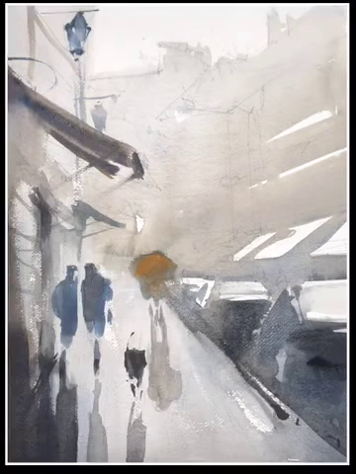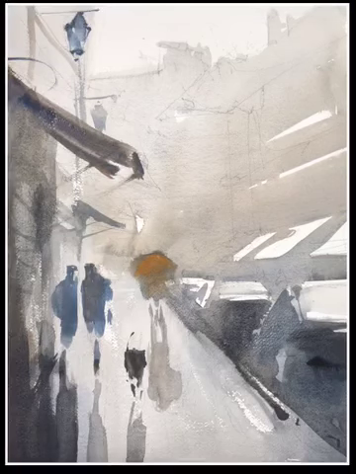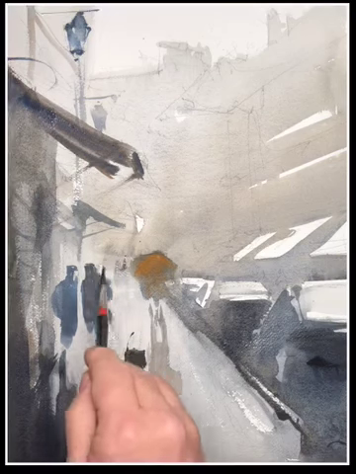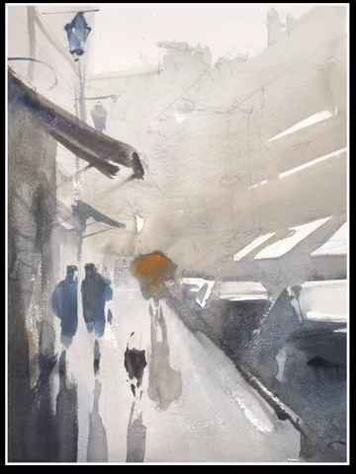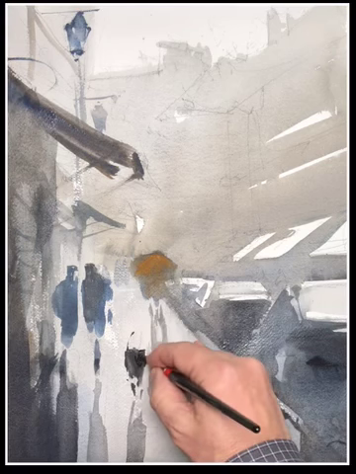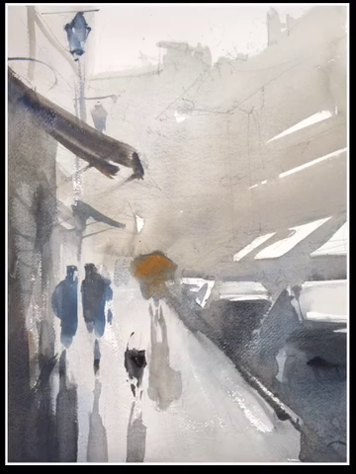I continue to build into the darks. As they dry, I felt that it's paling a little too much. I want to bring in a little more feeling of closeness, bring these figures a little closer to us. And we can do that by exaggerating the darks in front of them and above them.